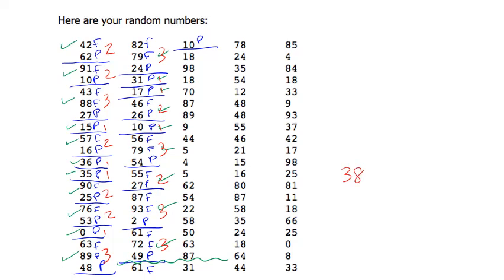So then I'm going to take that number and I'm going to divide it by my 20 runs. So if I divide that by 20 runs, my average is 1.9 times, or it takes me about 2 times to take the test.